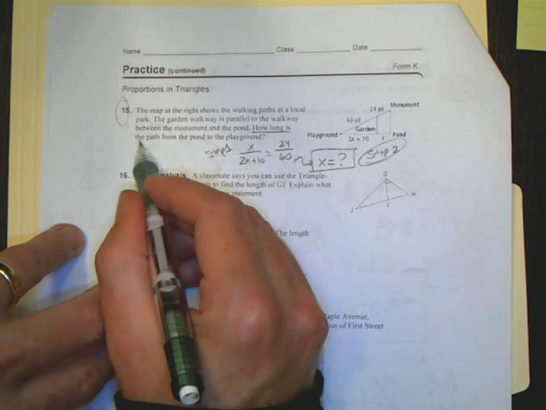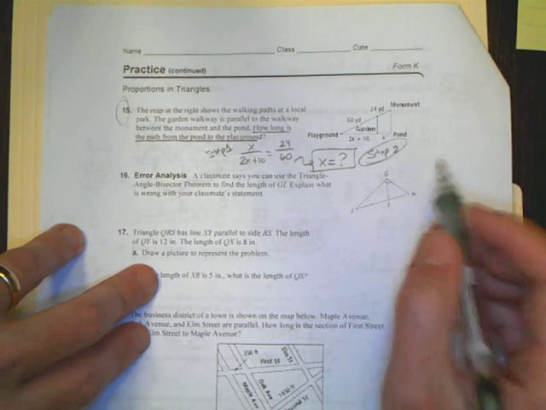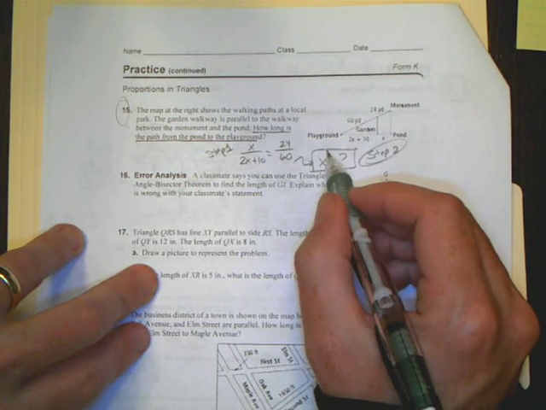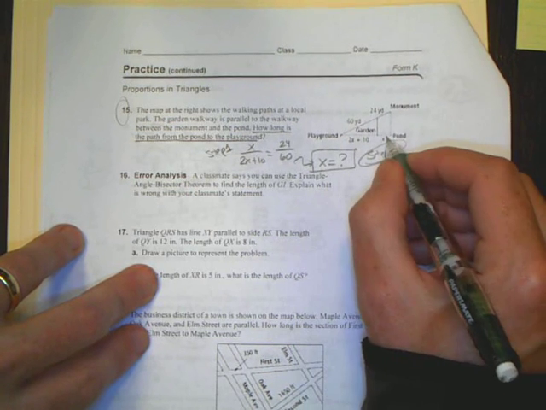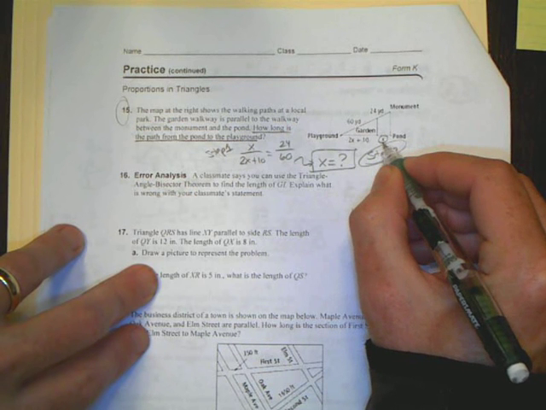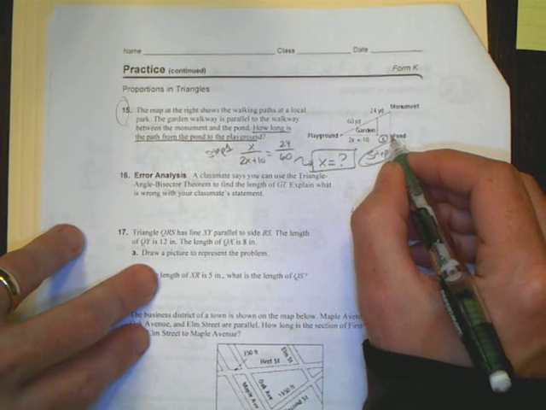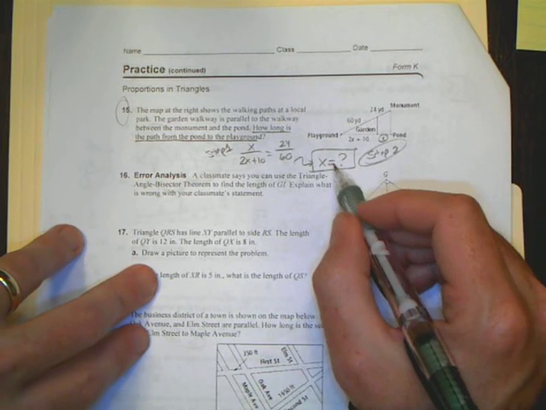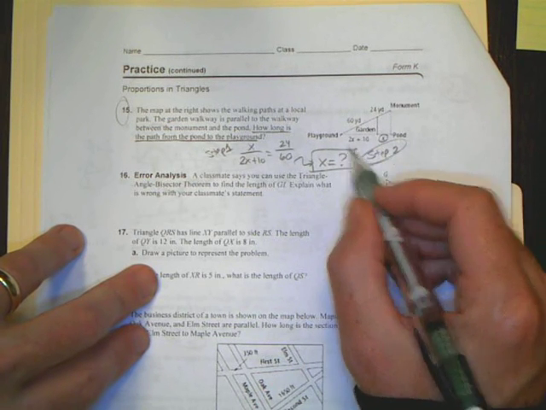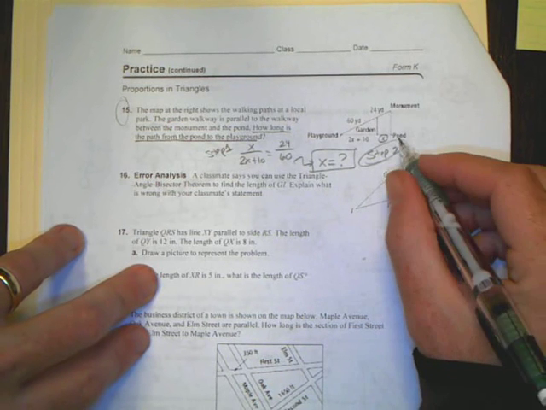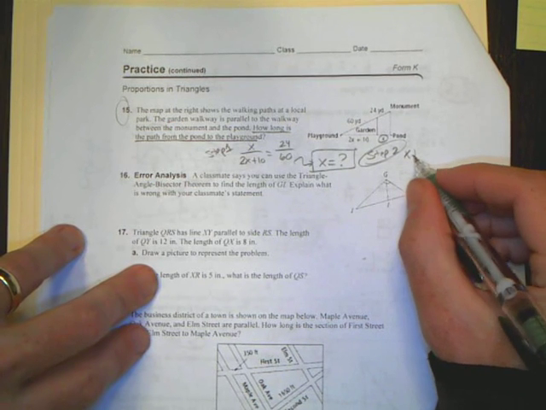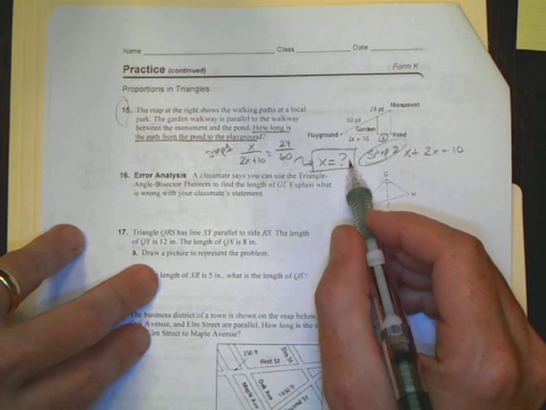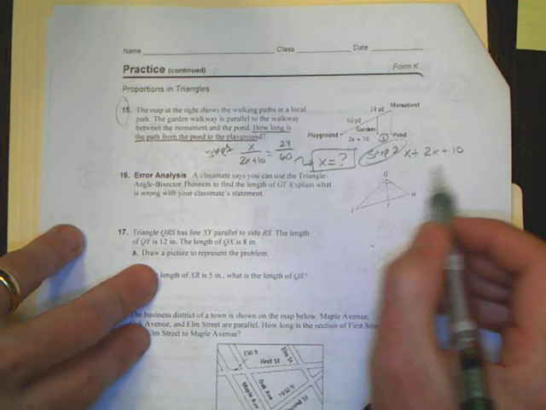How long is the path from the pond to the playground? Well, the pond is here, playground is there. When you find the x value, all you've done is say, I know what that is. What you haven't said is how far it is from here to here. So make sure you complete the problem by doing step 2 and plugging in your value of x and then solving for the whole thing. The pond to playground is actually x plus 2x plus 10. So you need to solve it by plugging that value of x into that to get your final solution.